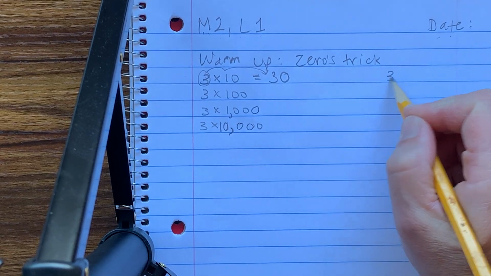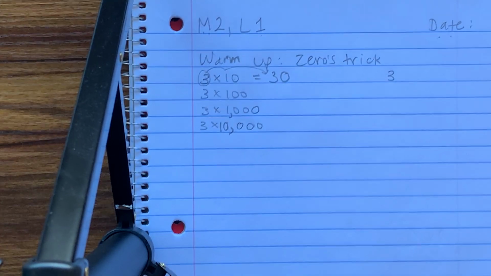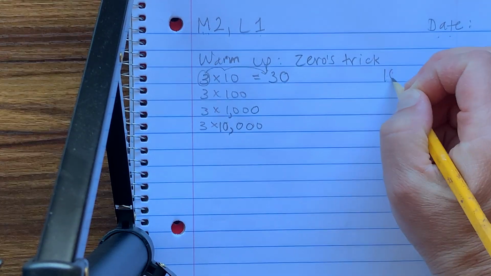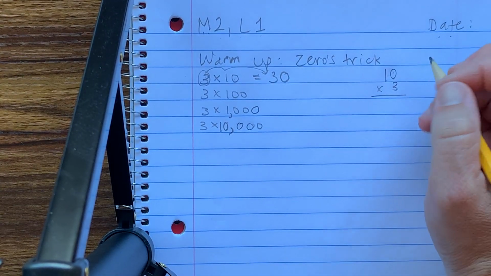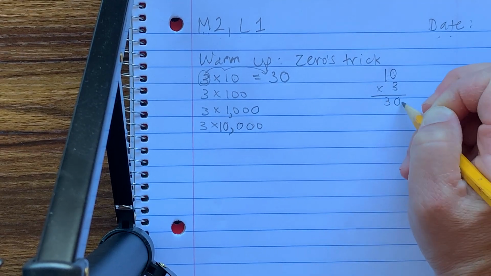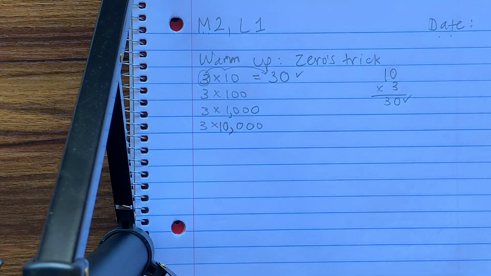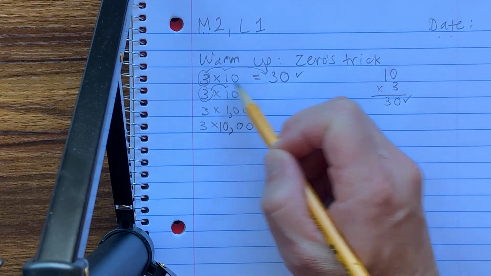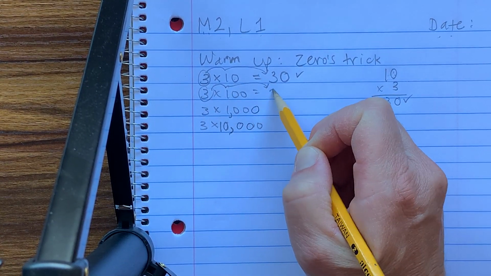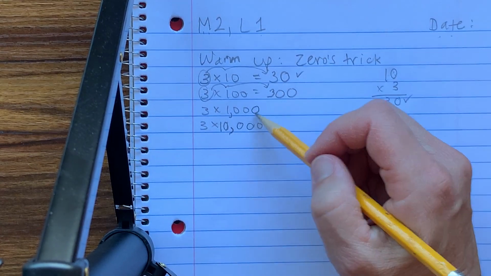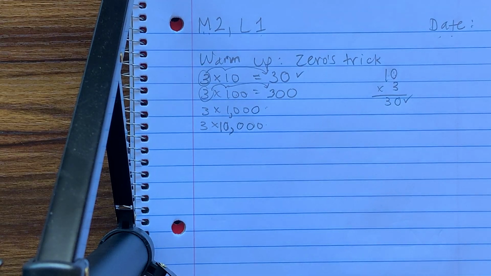And just to check, you don't need to do this, but I'm just going to show you that we can use the zeros trick and it will still work. 3 times 0 is 0, 3 times 1 is 3, so 30 is the same as 30. So for the next problem, 3 times 1 is 3. Count the zeros. There's 2. 1, 2. Okay, you solve the next 2 by yourself, then we'll check them.